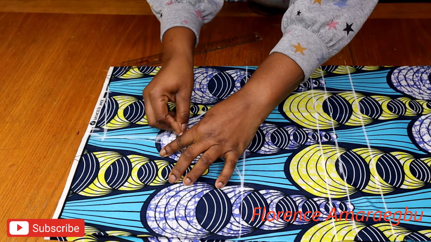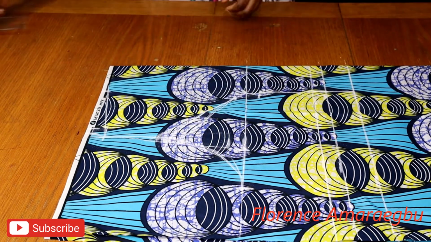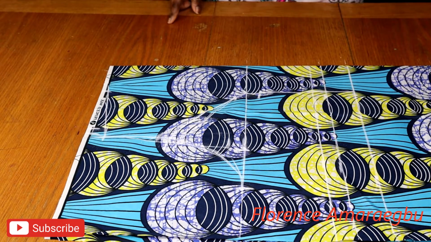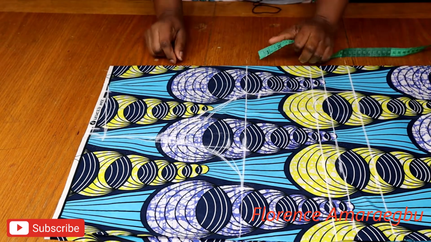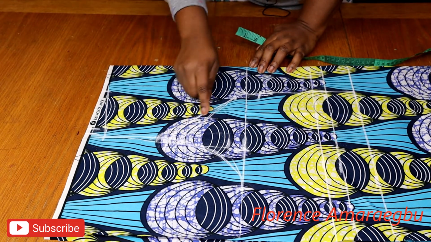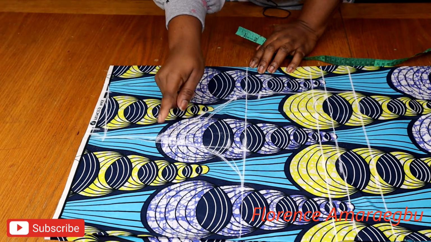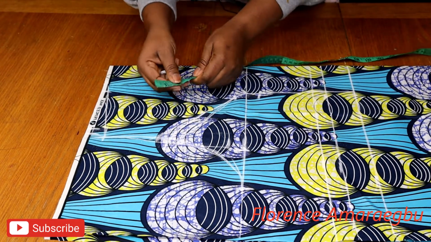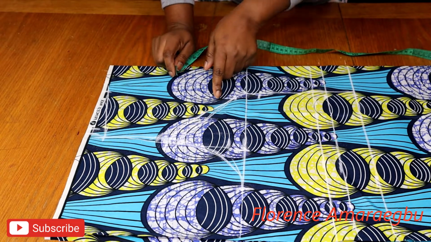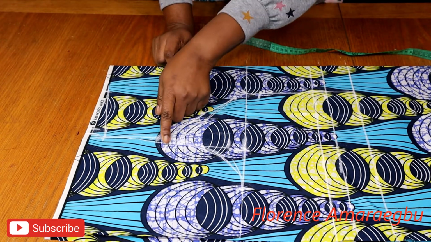So we have a perfect. So the next thing I will be doing, because when we cut it out like this side, the shoulder right here will be short. So what I will do, I will extend this line. I will just extend it out.